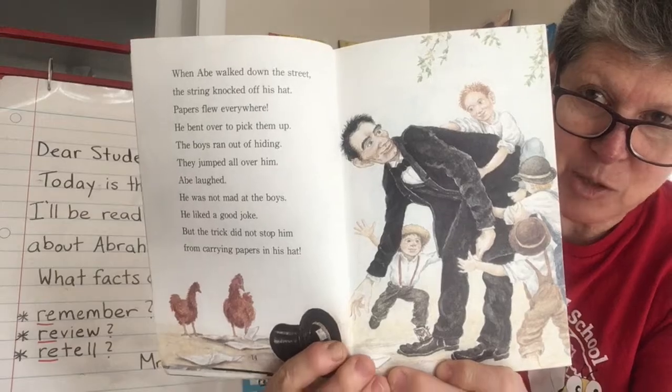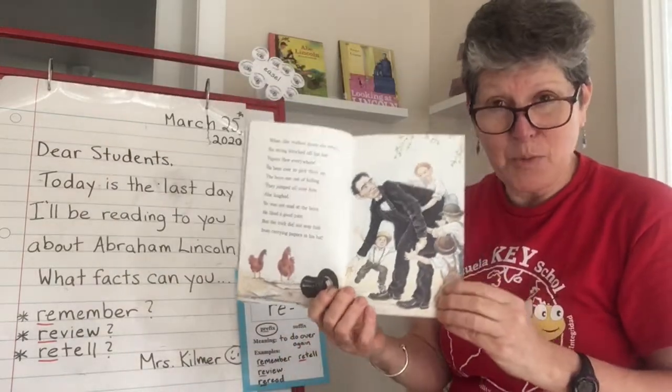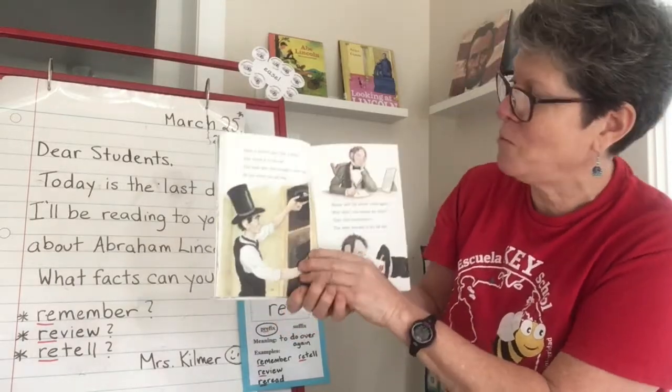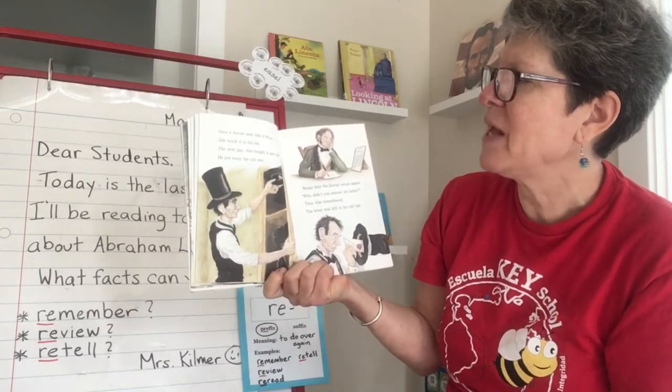Oh, when I see that, I'm also making a connection to how much he loved spending time with his boys. Remember, he had 4 boys of his own, and those wild, crazy times they had at home and also in the White House.